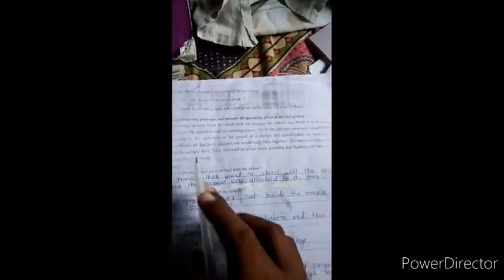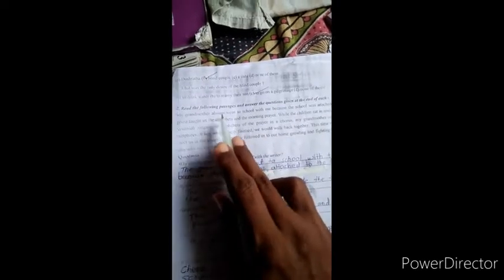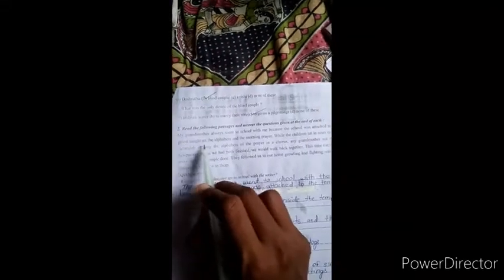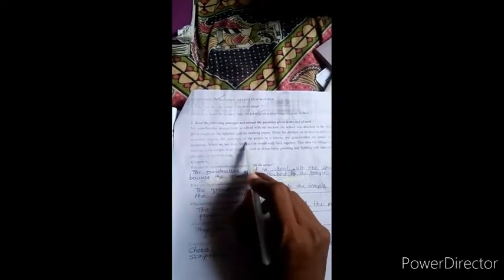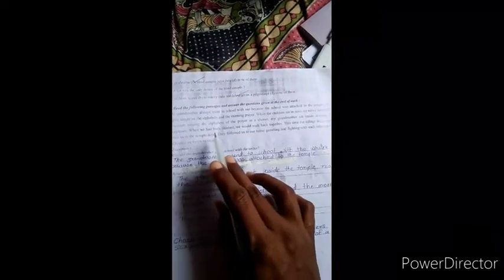Now see unseen passage 2. Read the following passage and answer the questions given at the end of each. My grandmother always went to school with me because the school was attached to the temple. The priest taught us the alphabets and the morning prayer, while the children sat in rows on either side of the veranda, singing the alphabets of the prayer in a chorus. My grandmother sat inside reading the scriptures. When we had both finished, we would walk back together.